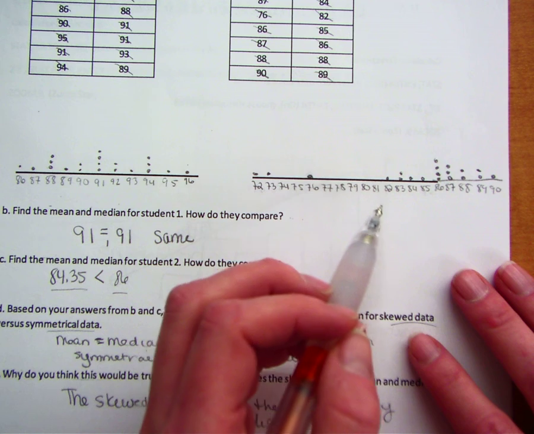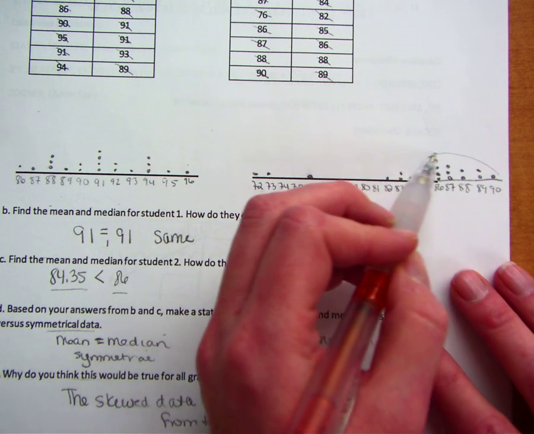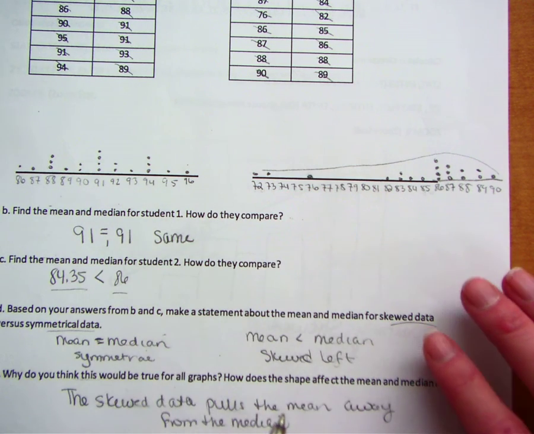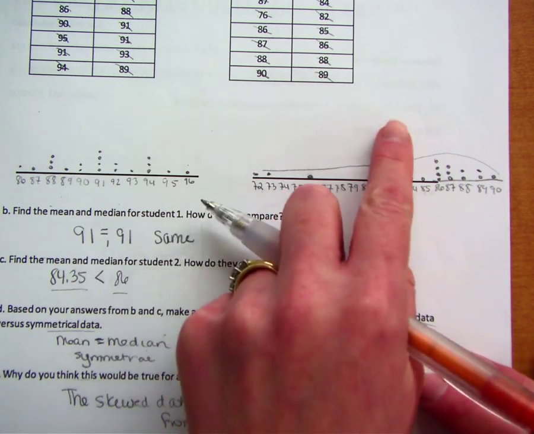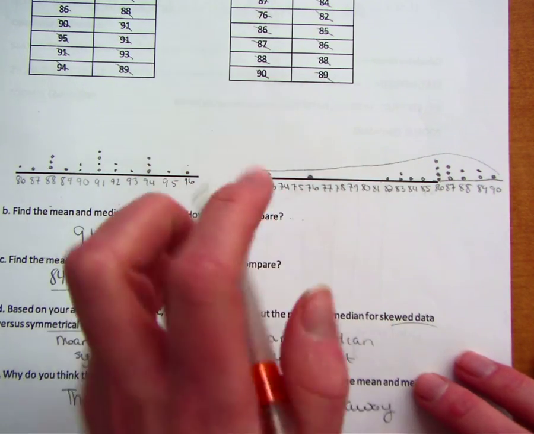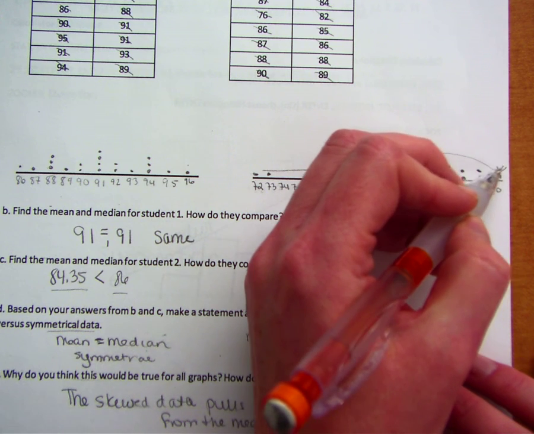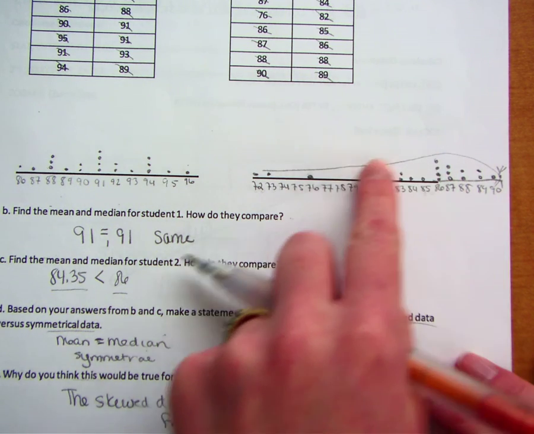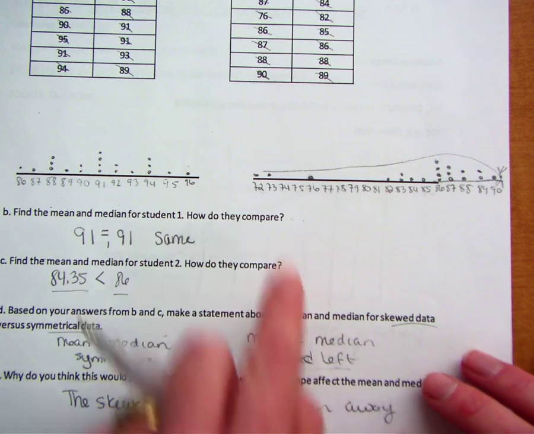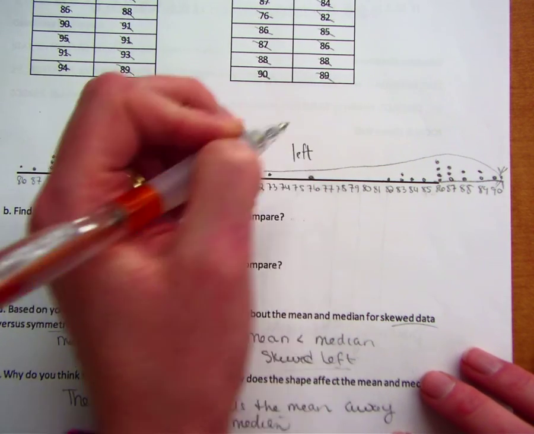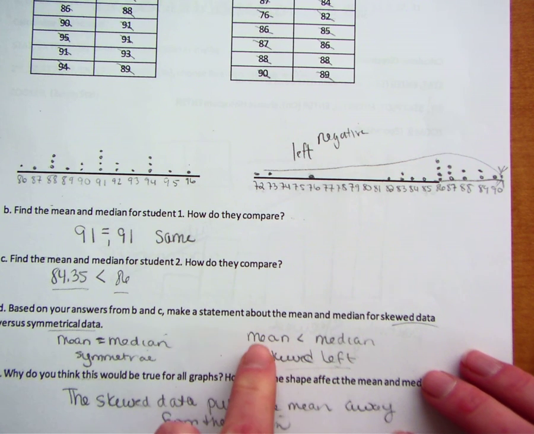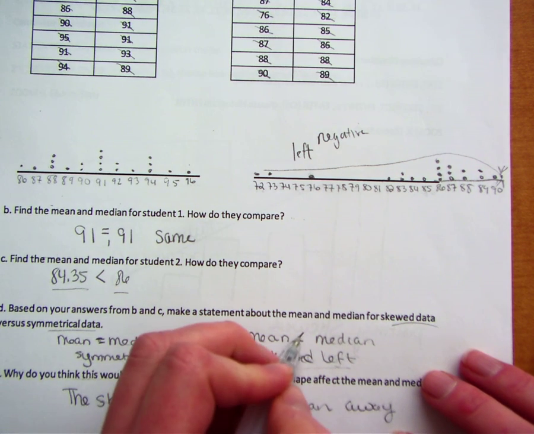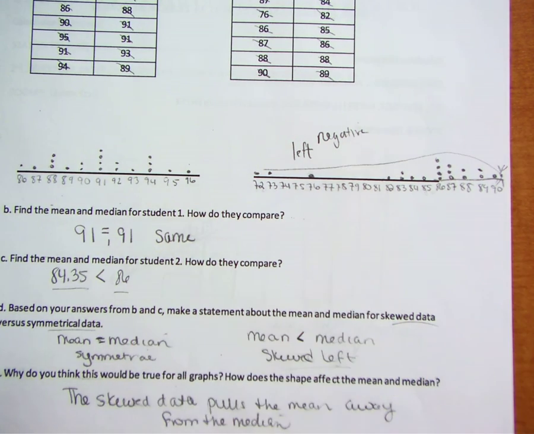Over here, the data is not symmetrical. You can see a lot of the data points are over here, and there's a lot less this way. That is considered skewed, and it's skewed to the left side because that's where the tail is. If you think of this as a little mouse with whiskers, the tail is this way. So that's skewed to the left, which we also call negative. When it's negatively skewed, the mean is going to be less than the median.